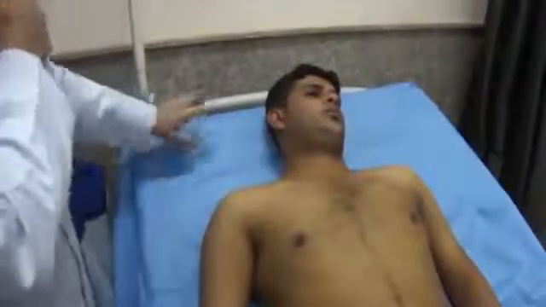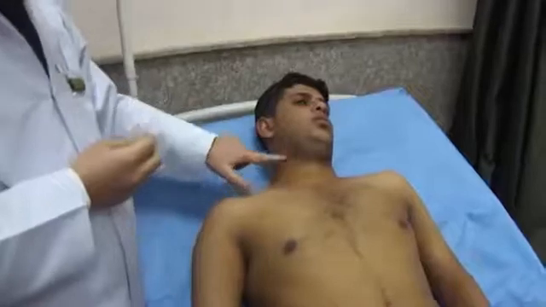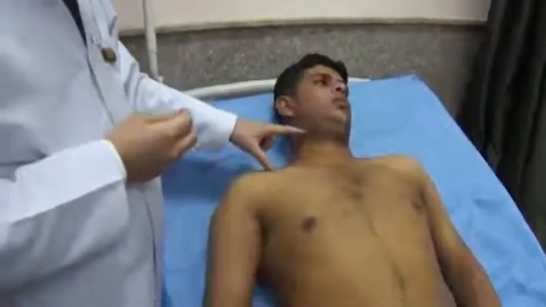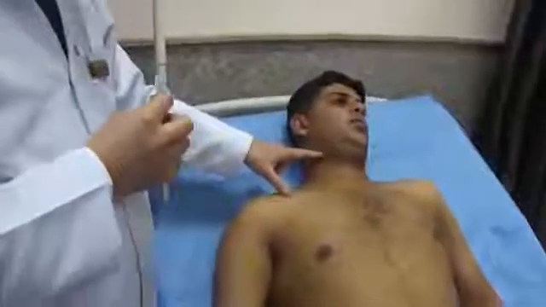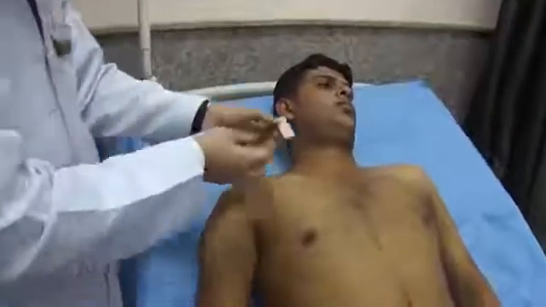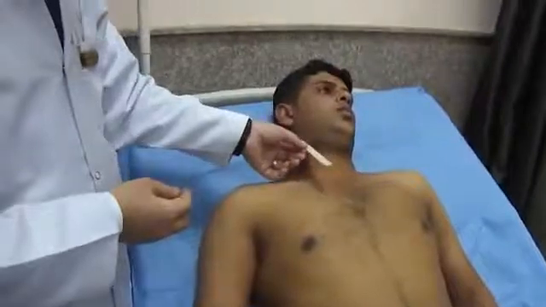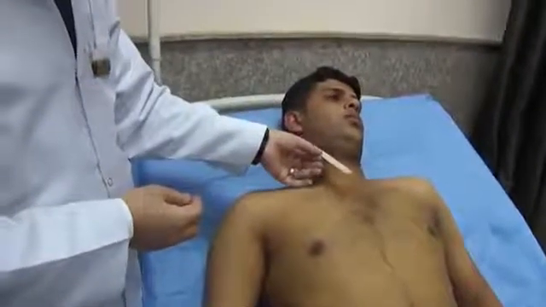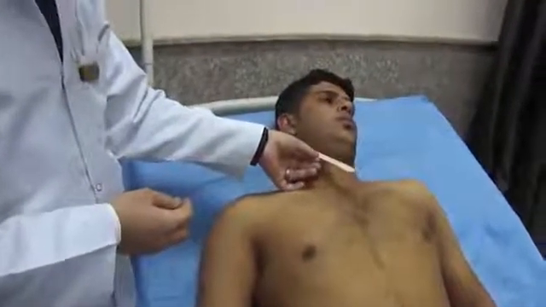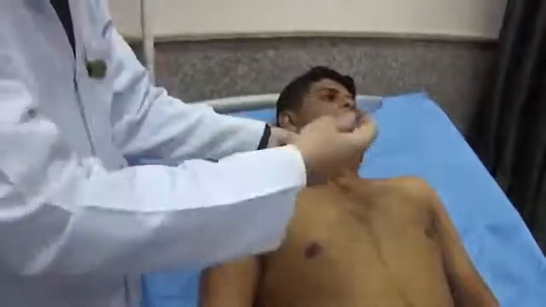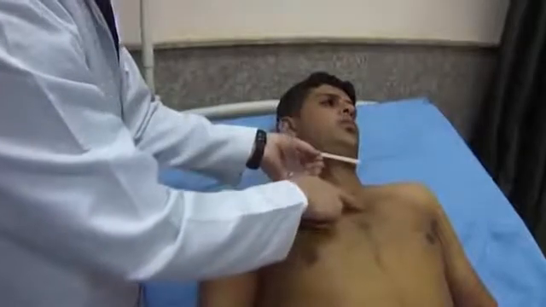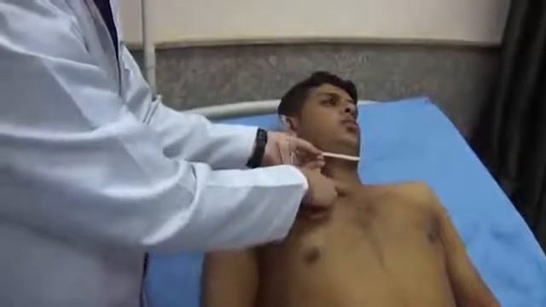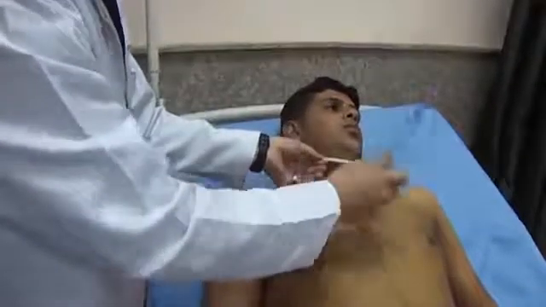After that, we have to determine the upper limit of the jugular vein. How can we determine it? This is the top of the pulsation, and you need a ruler from the sternal angle. The sternal angle is about 5 cm below the suprasternal notch.